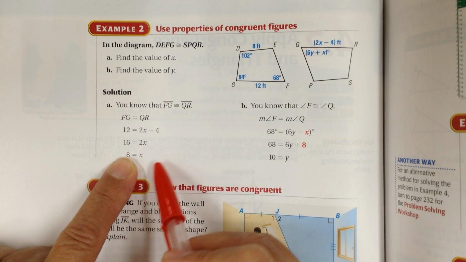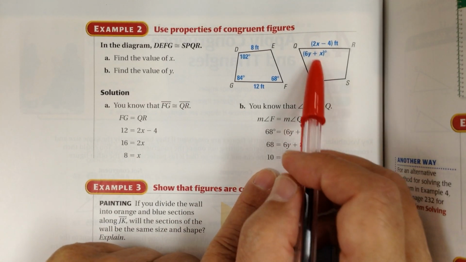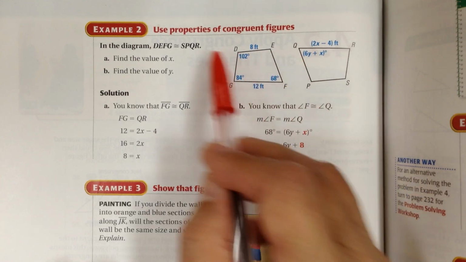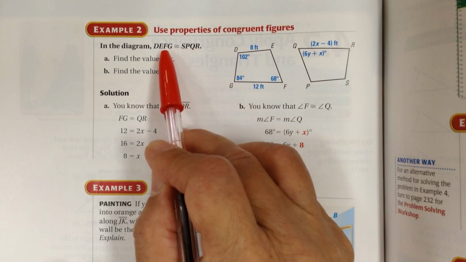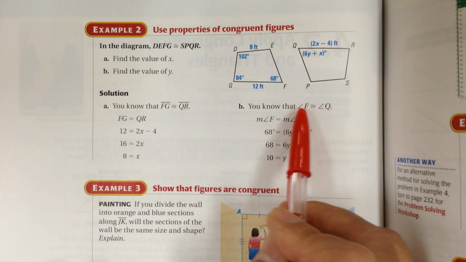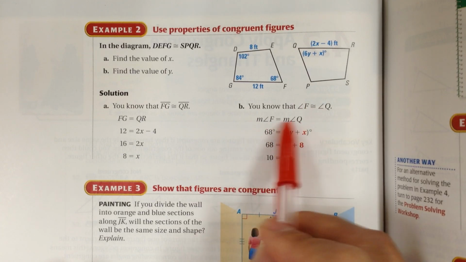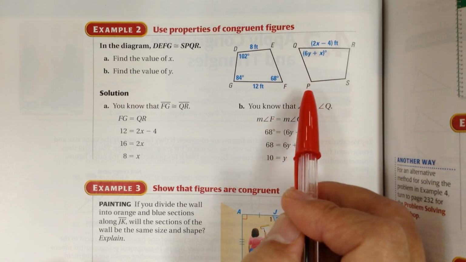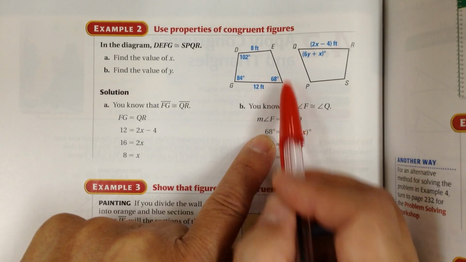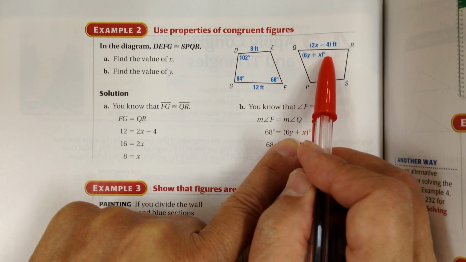Okay? Once you find x equals 8, now you can find y. To find y, again, you can use angle Q. See angle Q. The Q matches with F. So angle Q will equal angle F. Right? So angle Q is congruent to angle F. Okay, so the measurements will be equal. So that means 60, that's the measure of angle F, will equal 6y plus x.